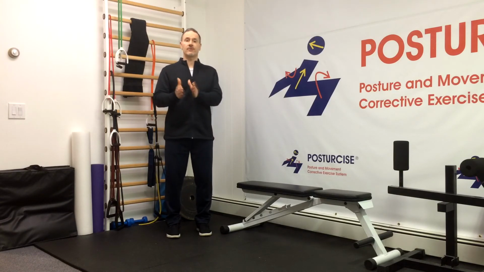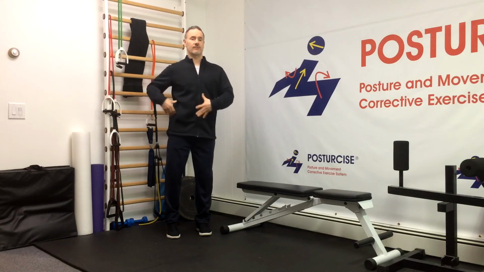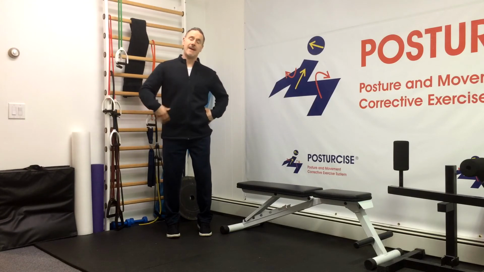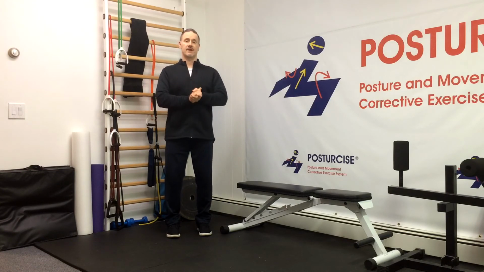That's your RPI, reverse posture. You're trying to move in a reverse posture. If your posture is hip hike and side lean, you want to contract the opposite way. That's why it's called RPI, reverse posture.